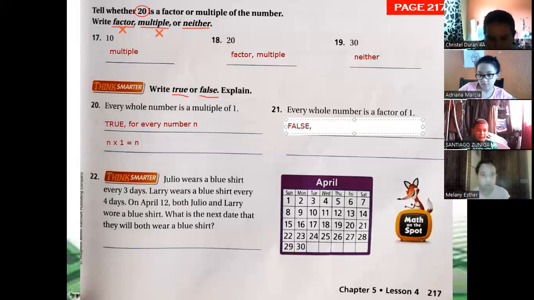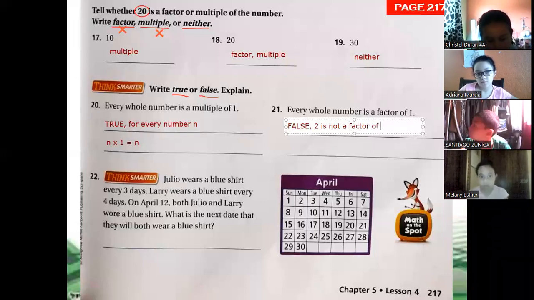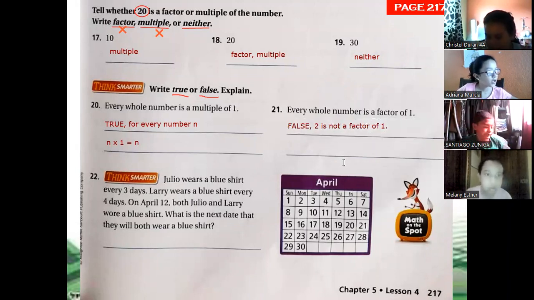False. Why? I'm going to give you an example. 2, for example. 2 is not a factor of 1. Okay? 2 is not a factor of 1.